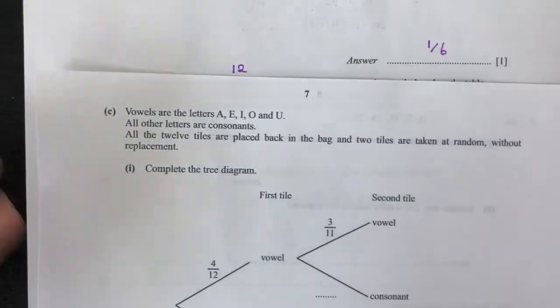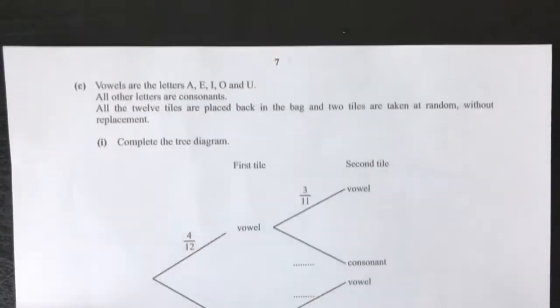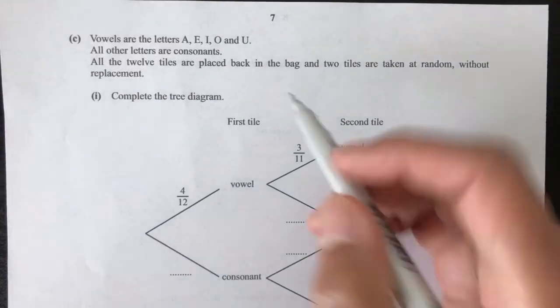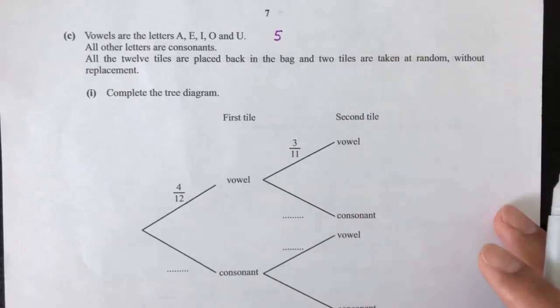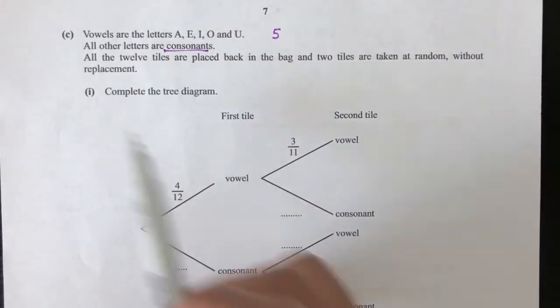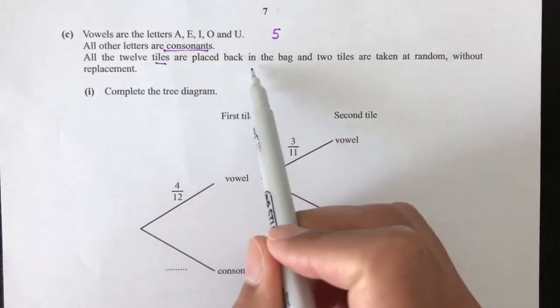Now moving on to part C. It says vowels are the letters A, E, I, O, U. So we have 5 vowels. All the other letters are consonants. Okay, so all the 12 tiles are placed back into the bag.